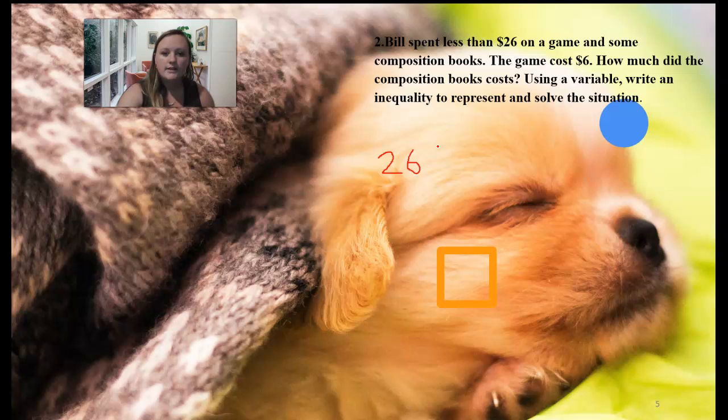We know Bill spent less than $26. So at most he spent 26. The game cost $6. How much did the composition books cost? Using a variable, write an inequality to represent and solve the situation. So 26 is greater than 6 plus, I'll put a B for books.